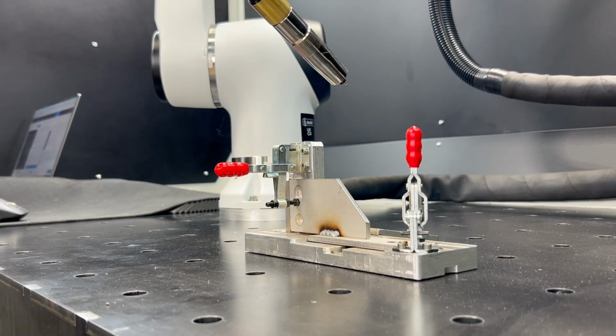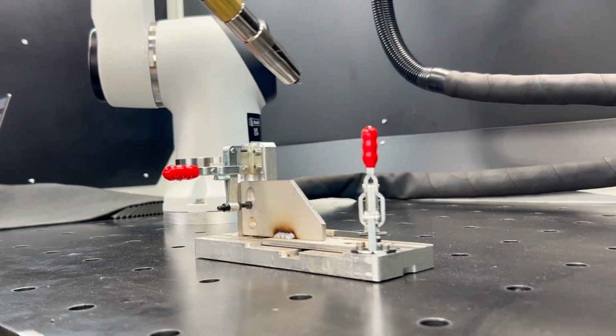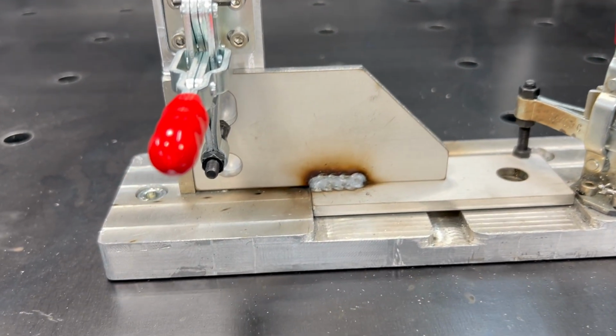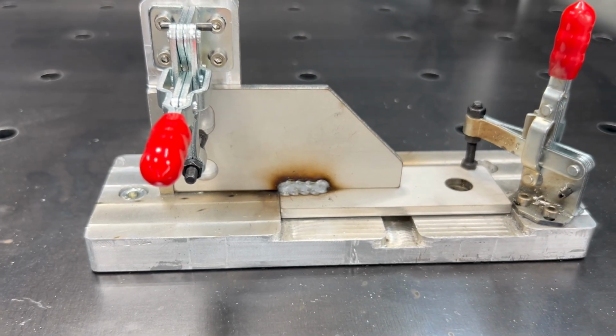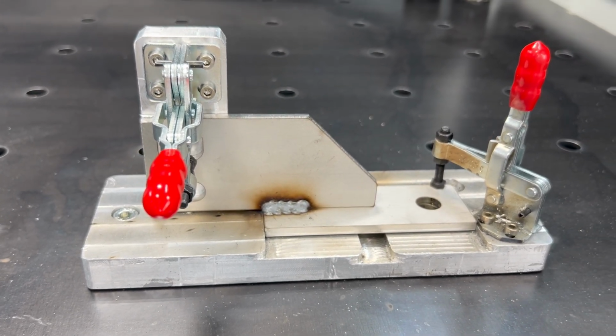So as you can see, robot executed exactly what it was programmed in. We can inspect the weld itself and then apply correction to the welding parameters, or to the waving parameters, or to position.